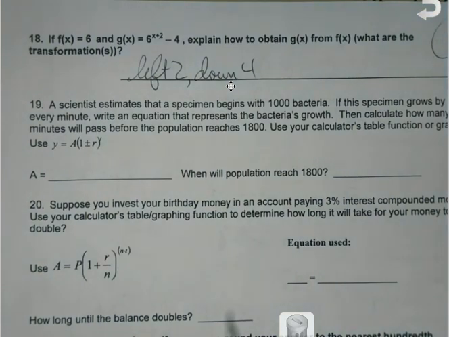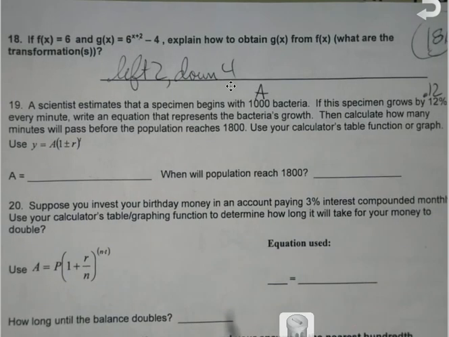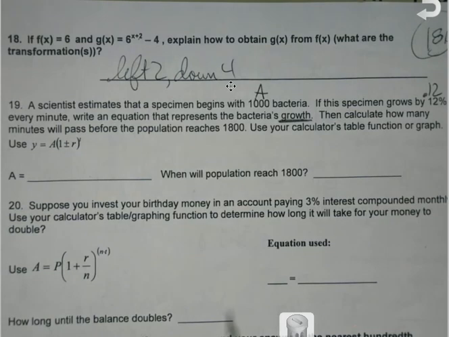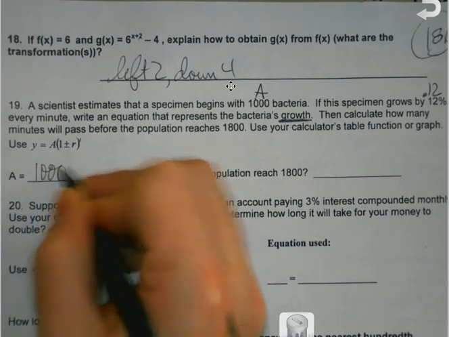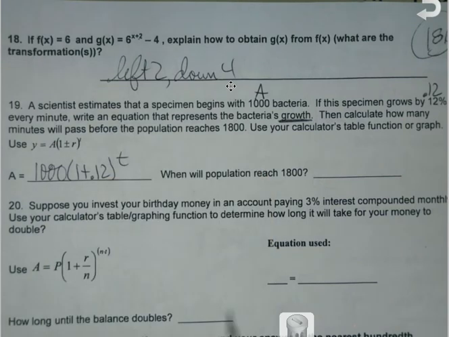So let's see here. Scientist, we've got a specimen that begins with 1,000 bacteria. There's my A value. If the specimen grows by 12% per minute, remember, do it as a decimal. Write an equation that represents the bacteria's growth. Then calculate how many minutes will pass before the population reaches 1,800. The formula is there. The only thing you've got to figure out is if it's plus or minus, and growth, well, that's probably going to be plus. So 1.12. Okay, that's my general form.